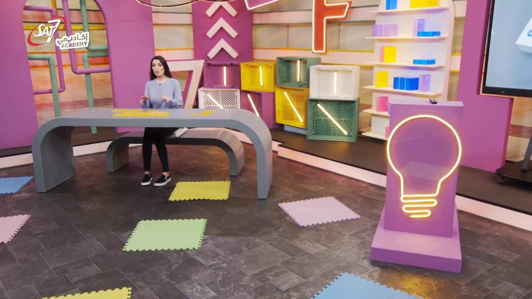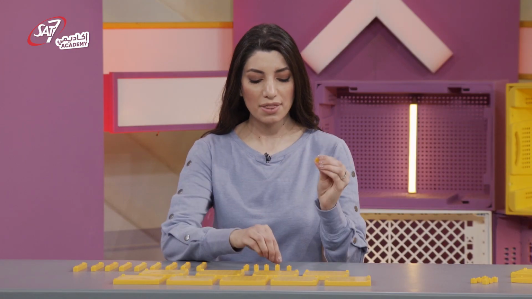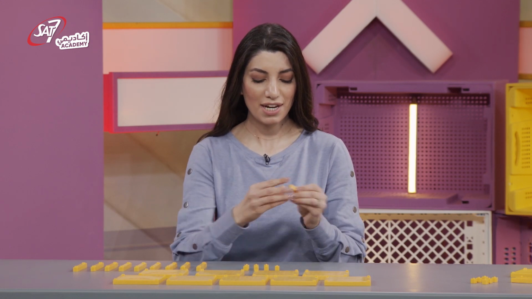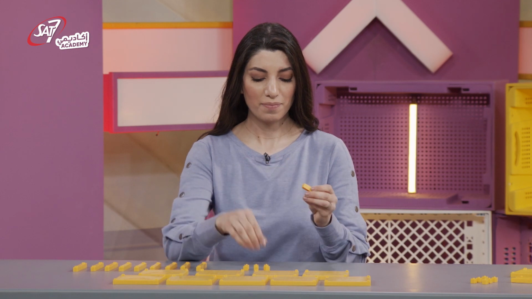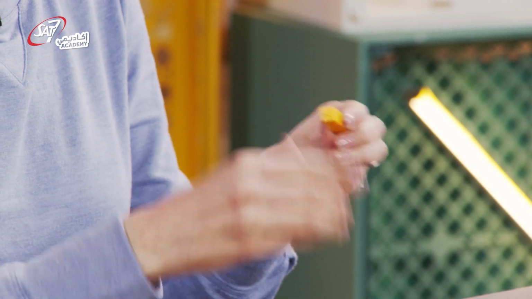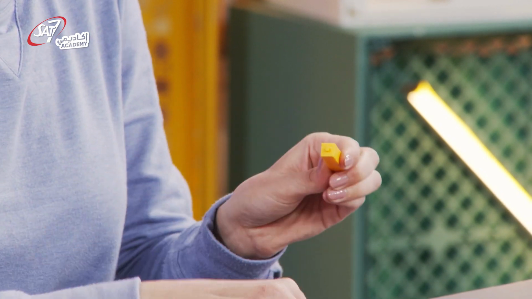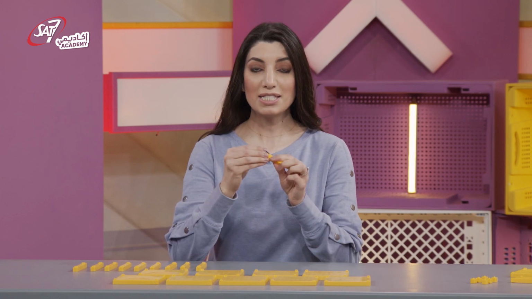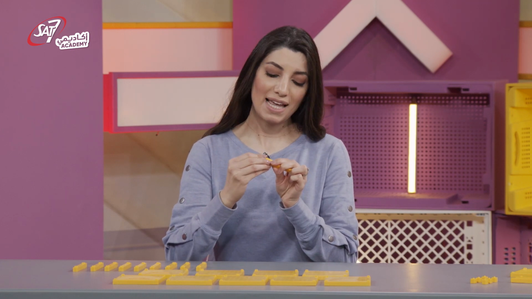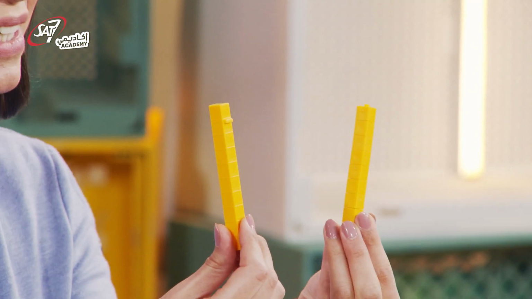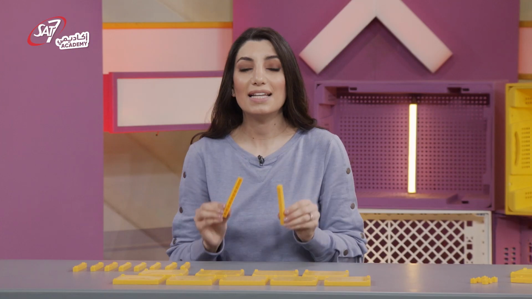I have some small blocks over here. We will count them and we will stack them. 1, 2, count with me, 3, 4, 5, 6, 7, 8, 9, 10. This bar is made from 10 blocks. Now we have 20. Each of these bars is a 10.